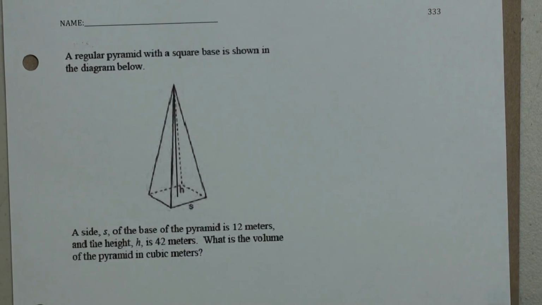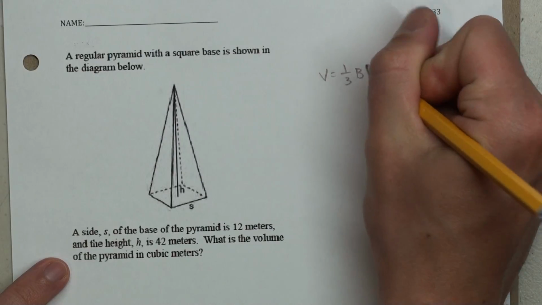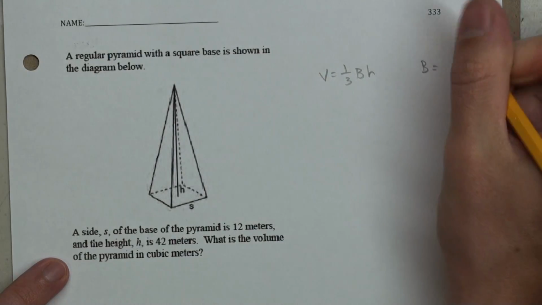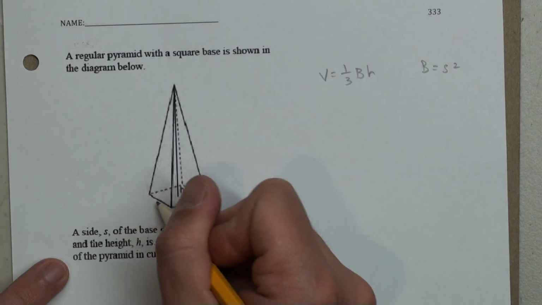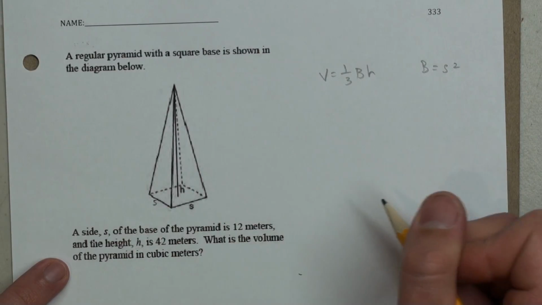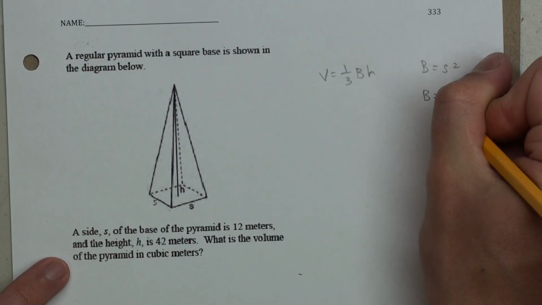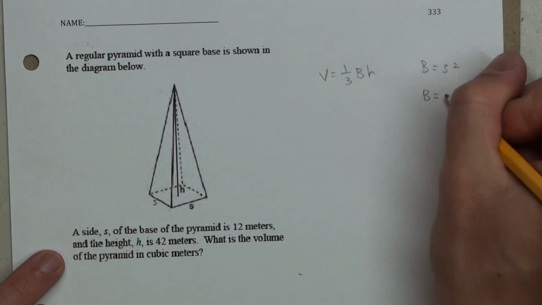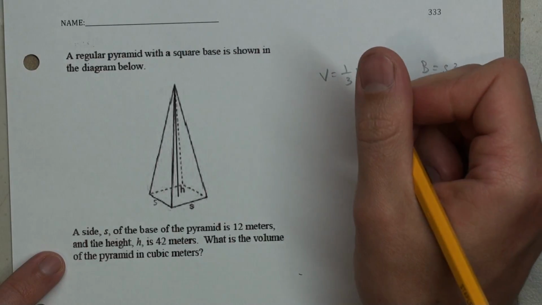Oh, we got a pyramid here. Volume is 1/3 base area times height. The base is S squared because this is a square. So the base area is 12 squared, so the base area is 144.